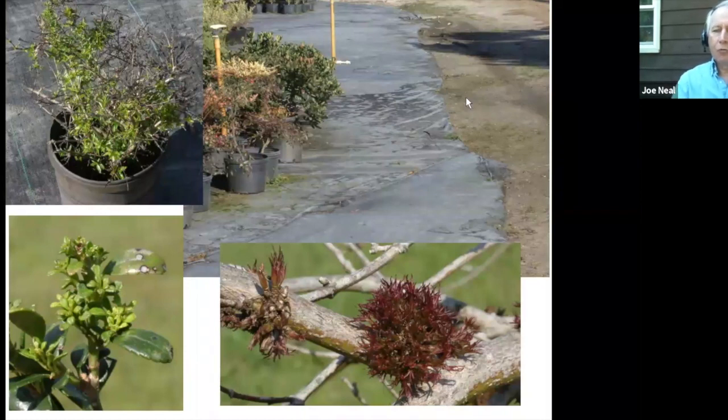Here's an example where a product containing Arsenal, a product containing imazapyr, excuse me, was applied along this roadway, and you can see here how rain and irrigation washed some material onto the ground cloth. This washed the herbicide into the root zone of a lot of the plants. This is the result. This is an abelia that's severely damaged from root uptake of the herbicide. And here's the damage, stunted growth on a compact holly, and this is root uptake on a Japanese maple from this herbicide.